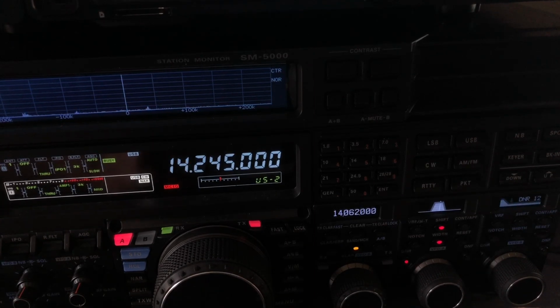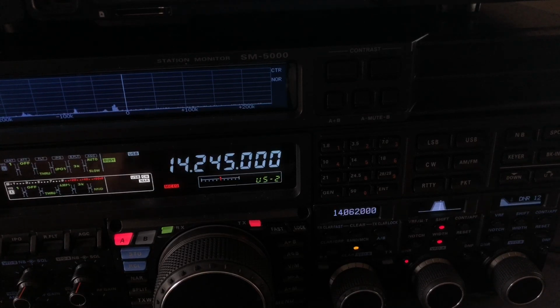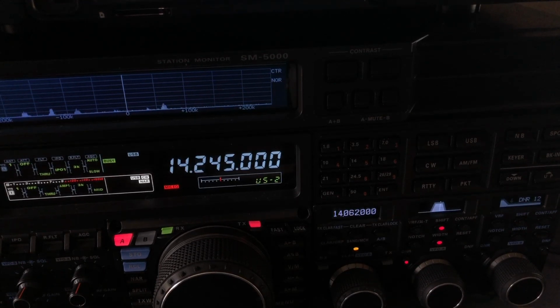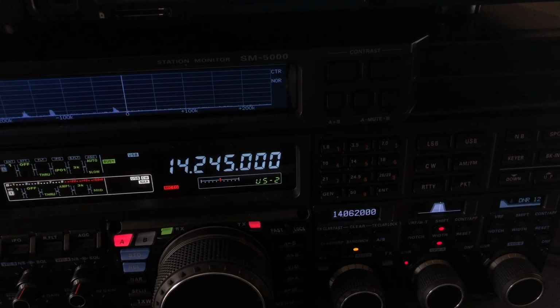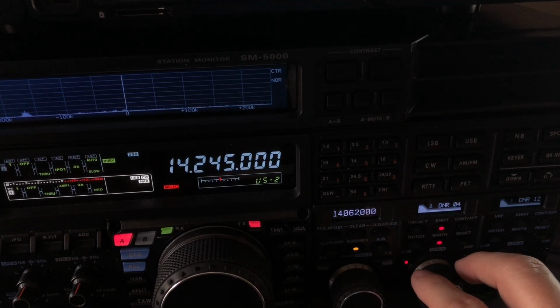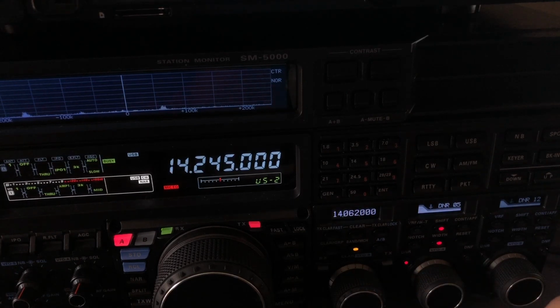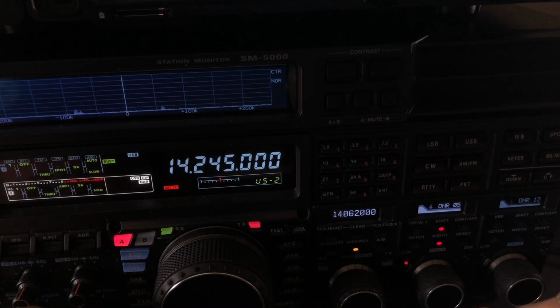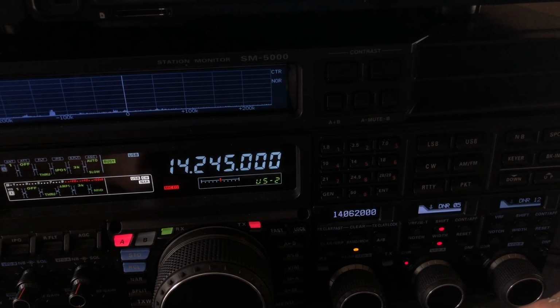Whiskey 5 Romeo Juliet Juliet, Golf Alpha Victor, the Golf Alpha Victor, go ahead. I just increased the digital noise reduction a little bit on the 5,000. It's on 5, algorithm 5 now.